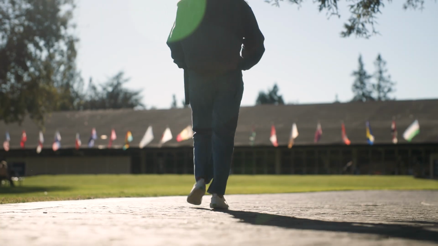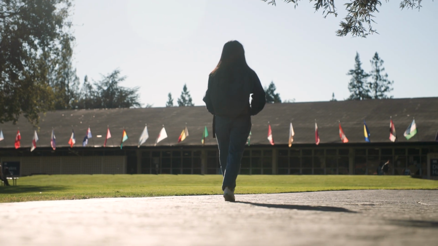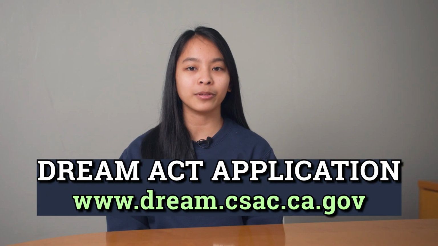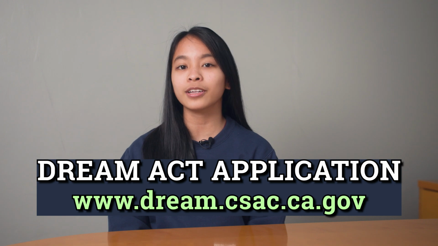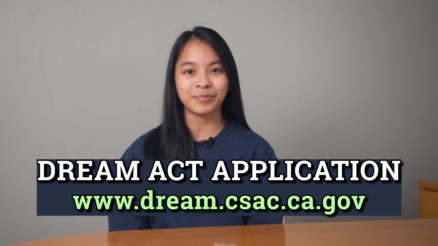If you are unable to apply for FAFSA, but you graduated from a high school in California, you may qualify for the DREAM Act application, and this could allow you to receive a grant from the state called Cal Grant A or Cal Grant B. Now let's say you are qualified to apply for FAFSA and you graduated from a high school in California. Make sure to complete the FAFSA by March 2nd.